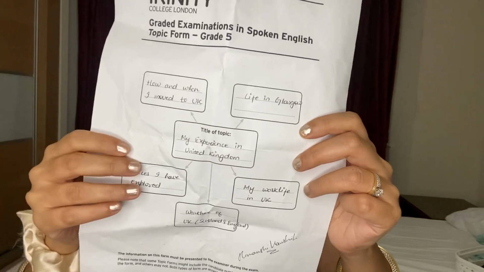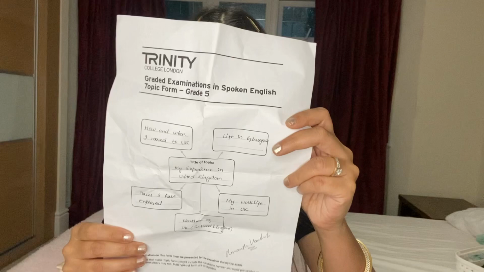For example, I've written my experience in UK. That was the title of my topic, and I split it into 5 parts: how and when I moved to UK, life in Glasgow because I stayed in Glasgow, places I've explored, my work life in UK, and weather of UK, Scotland and England. That's how I split my topic, and then you have to speak about all the subtopics and the main topic in front of the examiner.